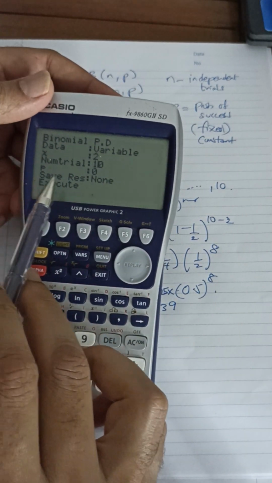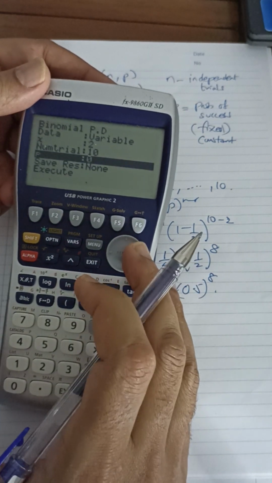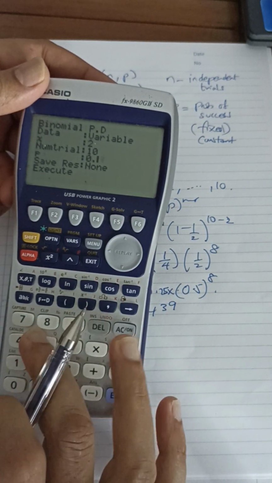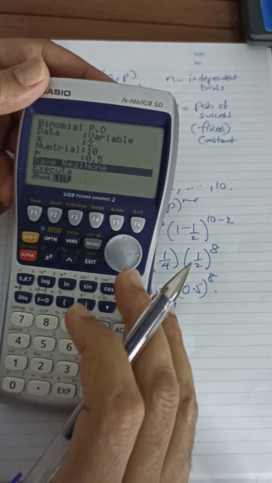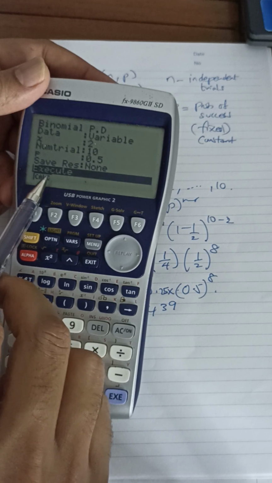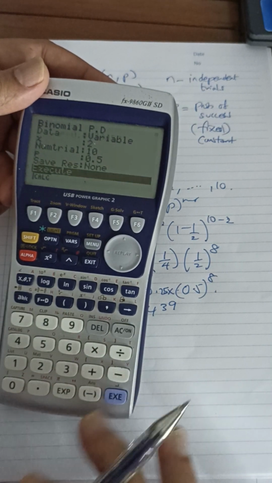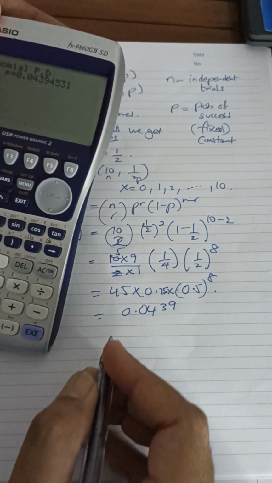The P is the probability of success. So probability of getting a head is 0.5. So I'm going to write it here, 0.5. And then execute, I go down. Then I want the calculator to actually calculate it, so enter, and it gives me 0.0439.